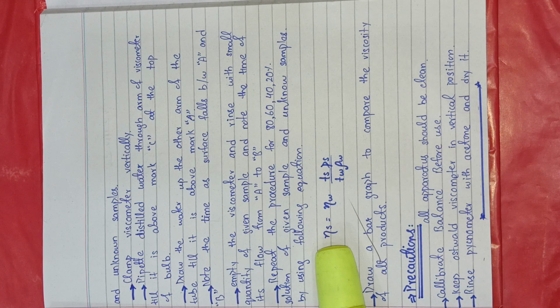So now you note the time the surface takes to fall between A and B. The surface of the liquid which you filled, when it reaches the mark A, you will start the stopwatch and find out the time it takes to move from mark A to mark B. Now you empty your viscometer, rinse it with a small quantity of the given sample, and note the time of flow from A to B. So first you performed this experiment with water, with distilled water. Now you will do it with the sample you need, the pharmaceutical product whose viscosity is to be determined.